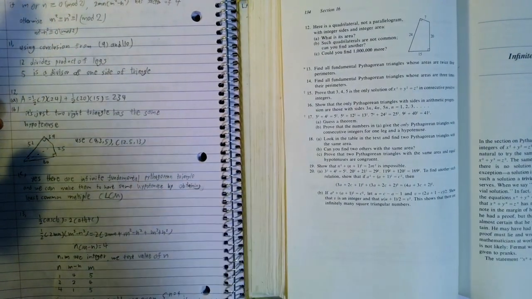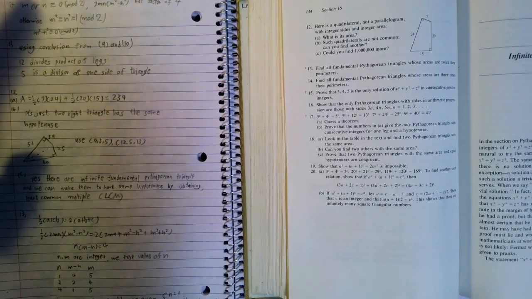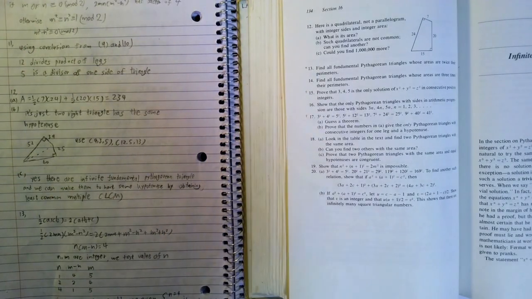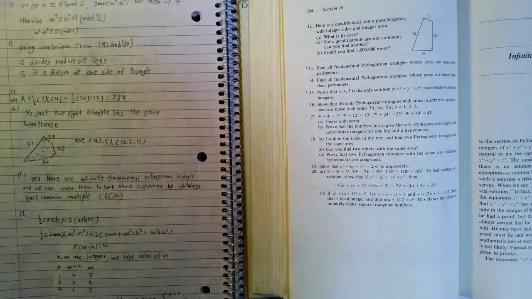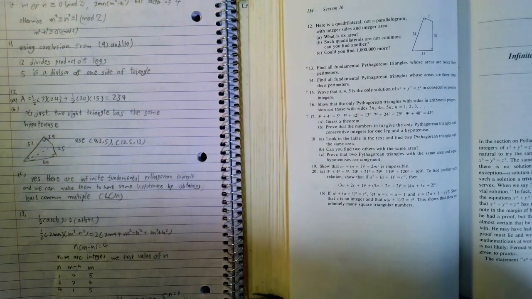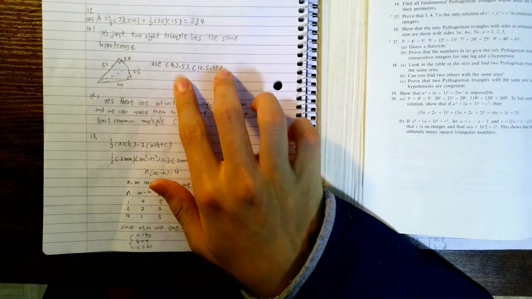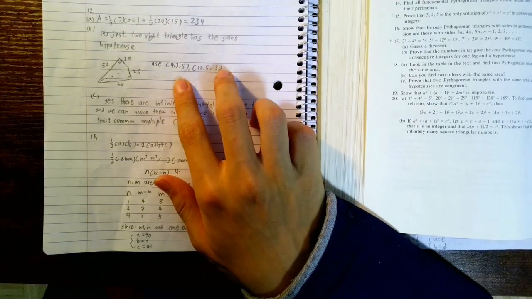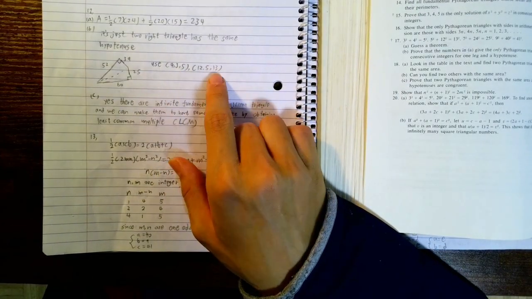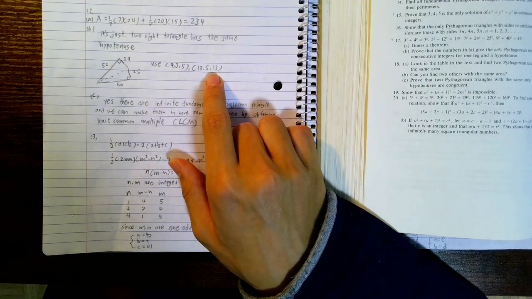You can take any fundamental Pythagorean triangles and find the least common multiple of the hypotenuses, and we multiply each triangle up to the least common multiple. It's kind of hard to express. So we find the least common multiple of those two numbers, and let's say this one is going to be 65.